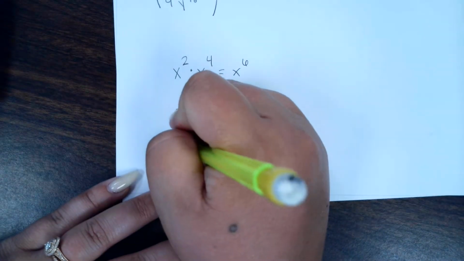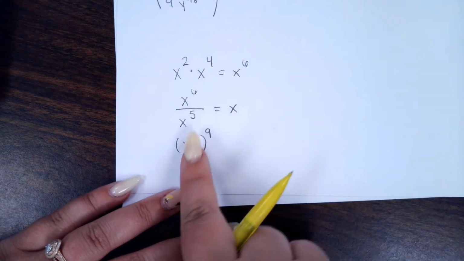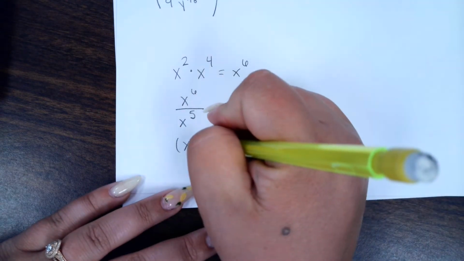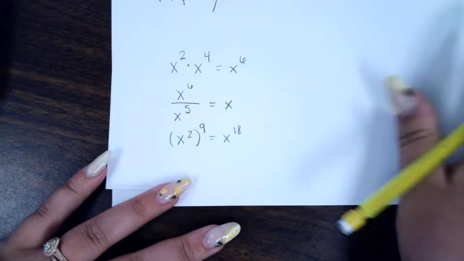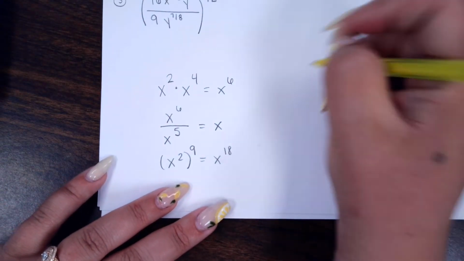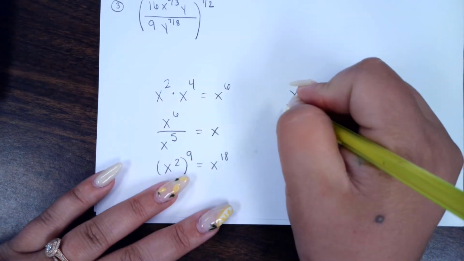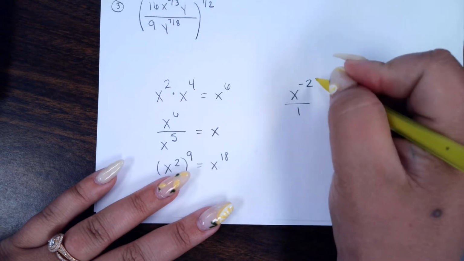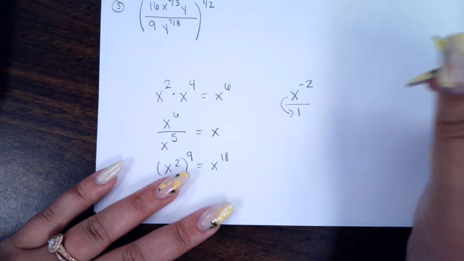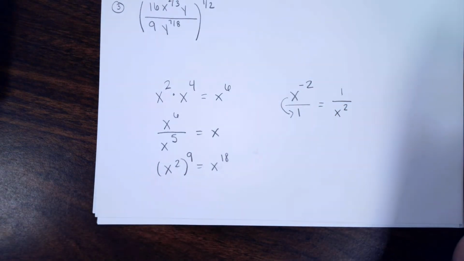What if I gave you x squared to the ninth? When you have a power to a power, the power rule says we multiply exponents. So you get x to the 18th. And the last one, we never want negative exponents. So if we're given x to the negative 2, remember this is really x to the negative 2 over 1. We just don't write it that way. So to make this positive, it flips to the bottom. So this is the same as 1 over x squared.